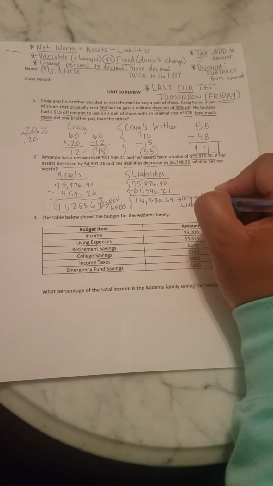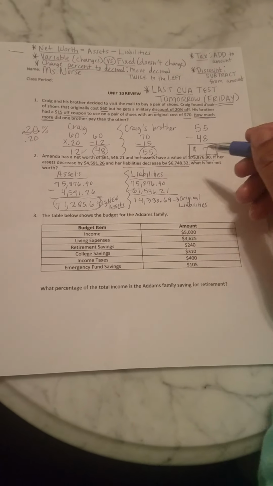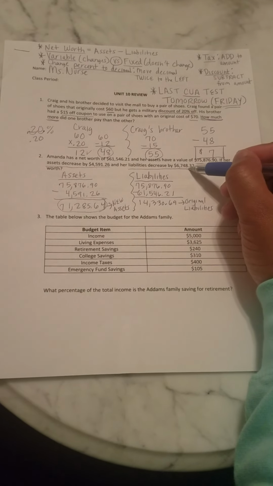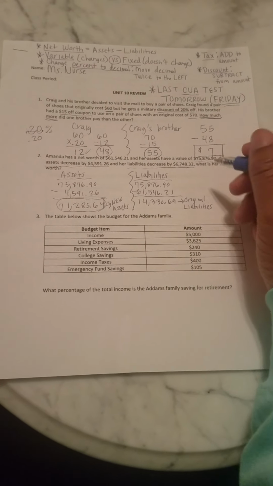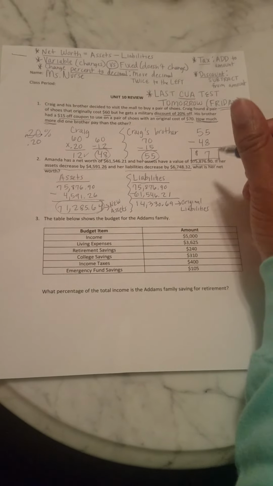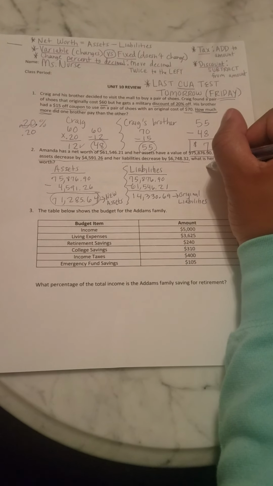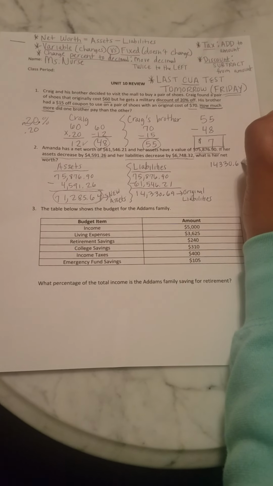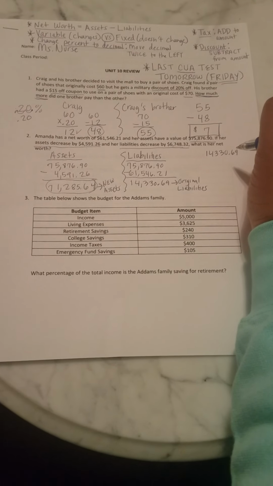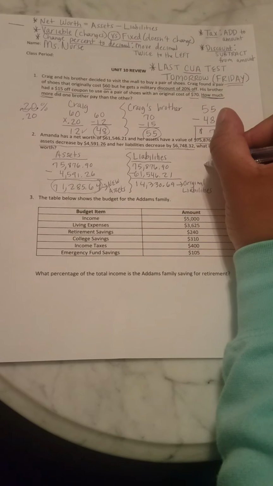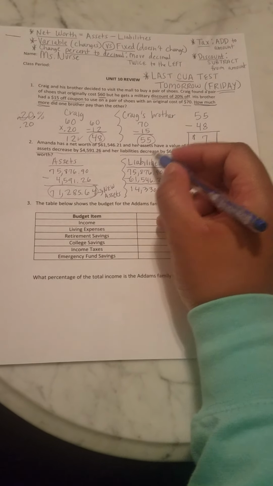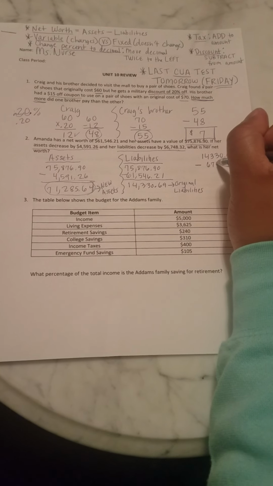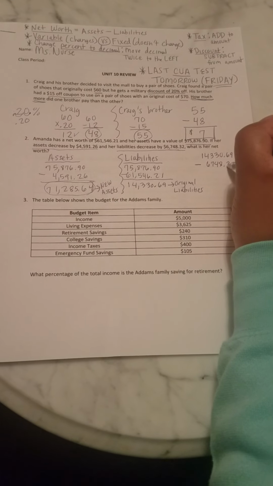Okay. Once I have my original liabilities, they said that decreased by $6,748.32. So I'm going to take my original liabilities that I just found from subtracting my liabilities and net worth and subtract what they said it decreased by, which is $6,748.32.